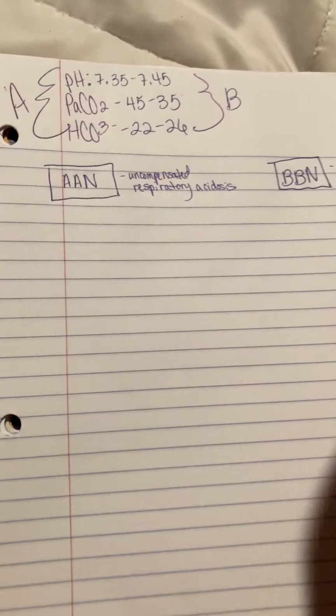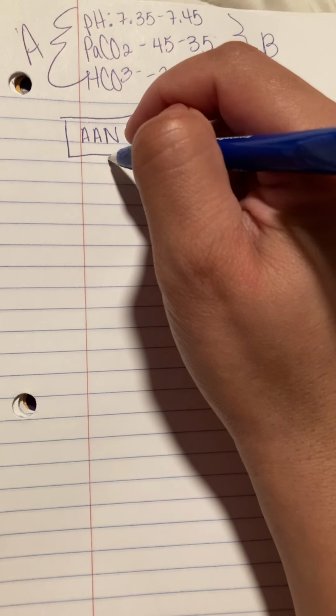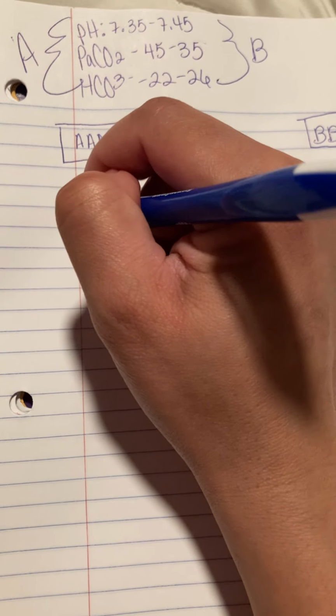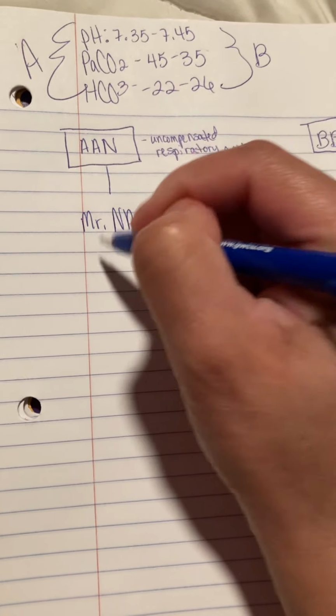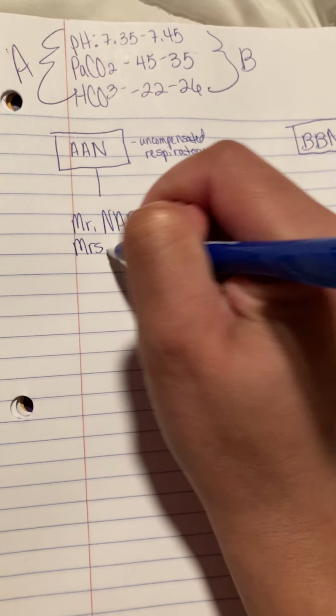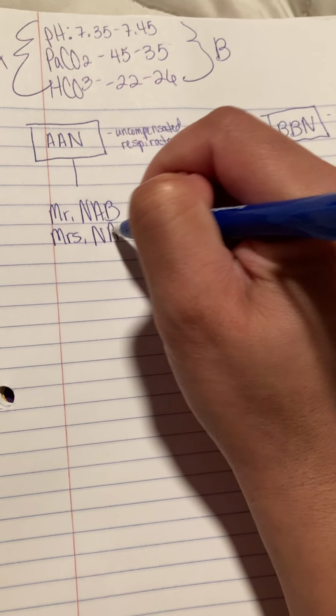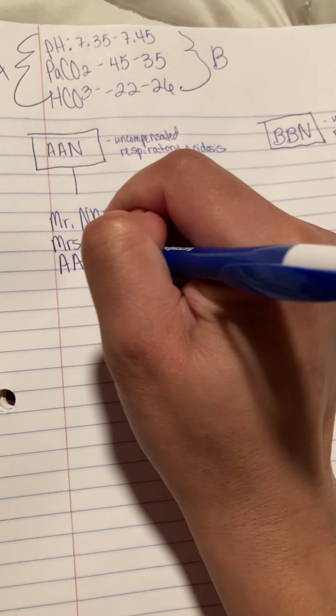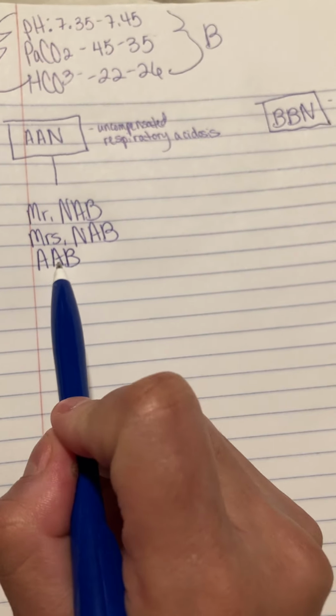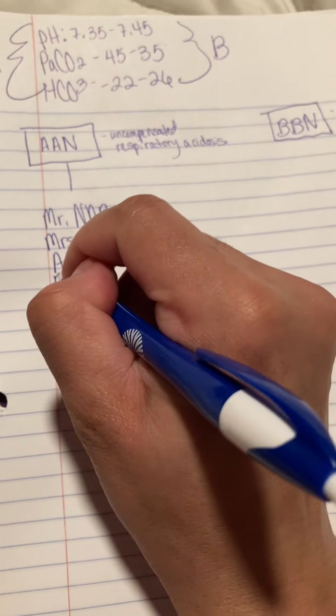Over in town AAN, so in town uncompensated respiratory acidosis, there lives a family, and it's the Nabs. So there's Mr. Nab, there's Mrs. Nab, his wife, and there's their 2 children, Ab, or as I like to say, Abby, and Bab.